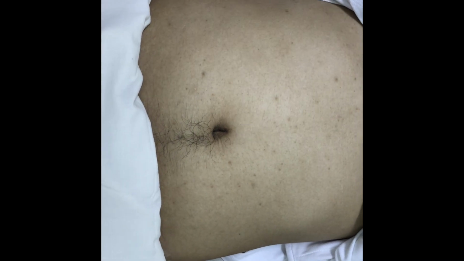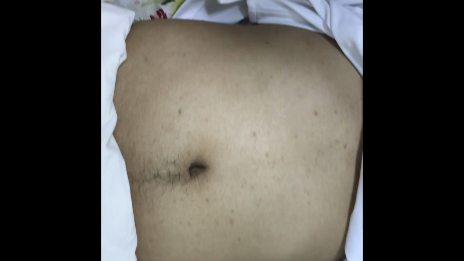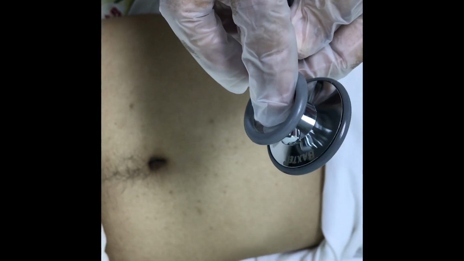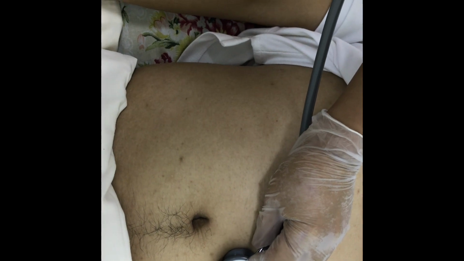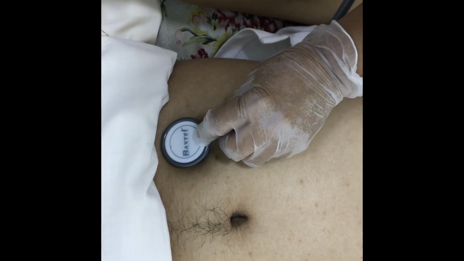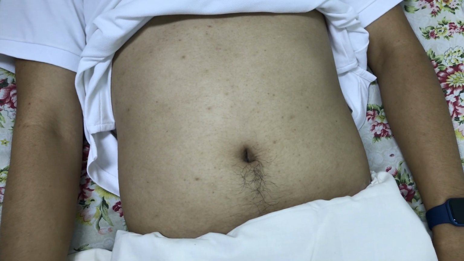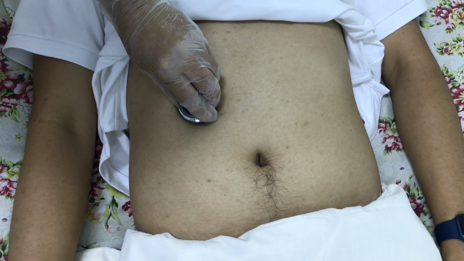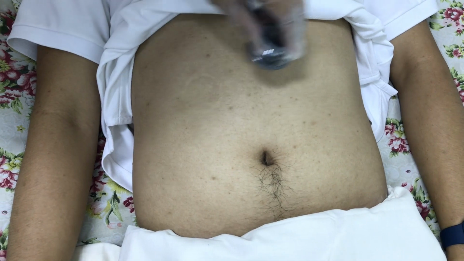Then, auscultate for vascular sounds by using the bell of the stethoscope to listen for bruits over the abdominal aorta and renal, iliac, and femoral arteries. Then auscultate for friction rub over the liver and spleen. Listen over the right and lower rib cage with the diaphragm of the stethoscope.